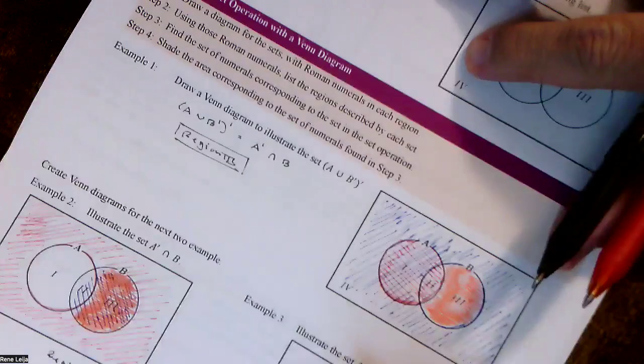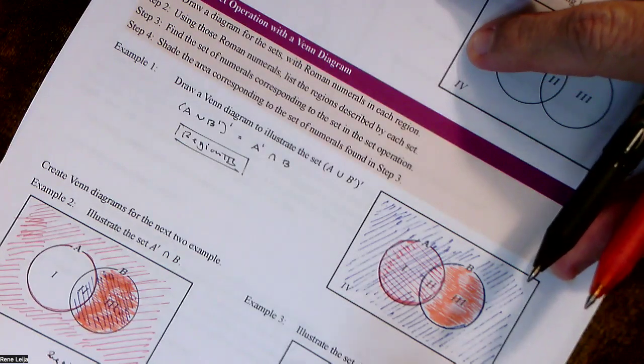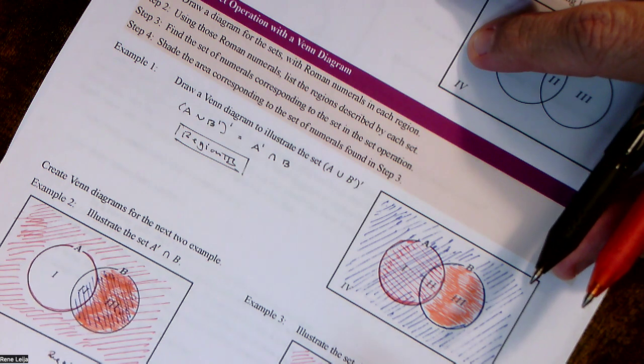So A prime is everything that's not in A. So this is not in A. Sometimes it takes just a little bit of time and you have to be patient.